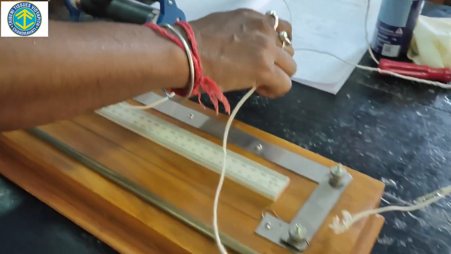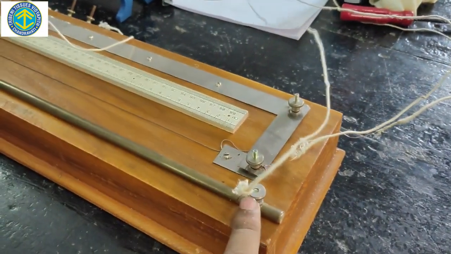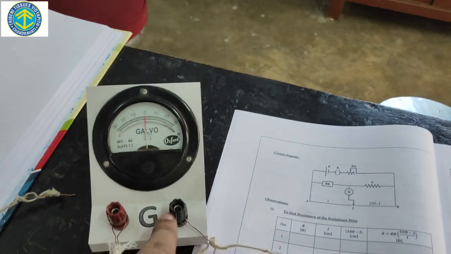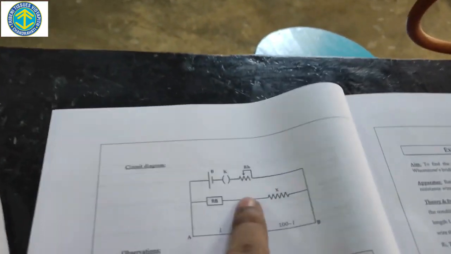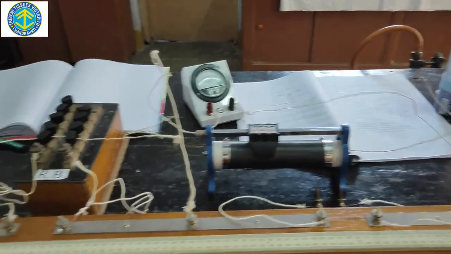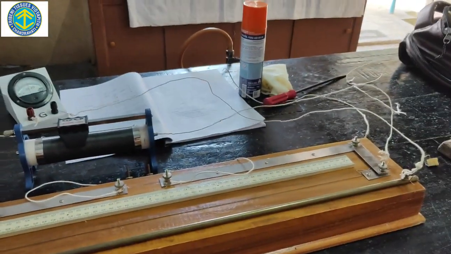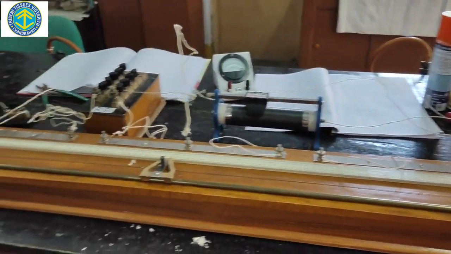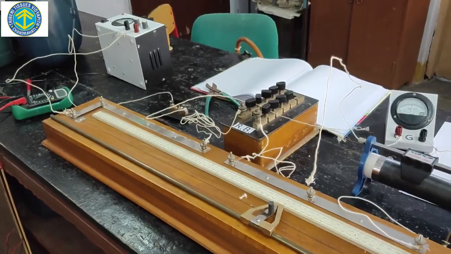So we have connected this jockey terminal. As you can see, Kartik has connected this jockey terminal with the galvanometer and the galvanometer is connected with this point as mentioned over here. So I hope this part is also clear to you. Now our circuit is completed. Now we have to check the circuit, we have to test the circuit, and I hope everything is working properly. So let us see whether everything is working properly or not. Let's hope for the best.